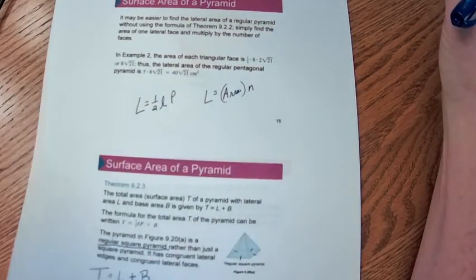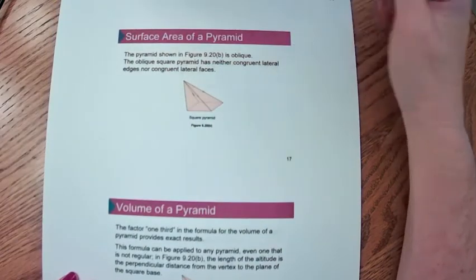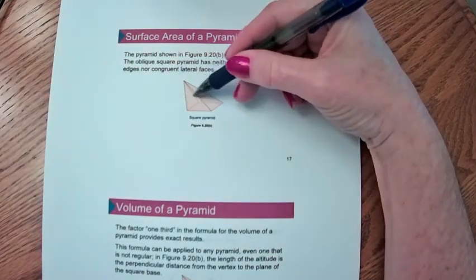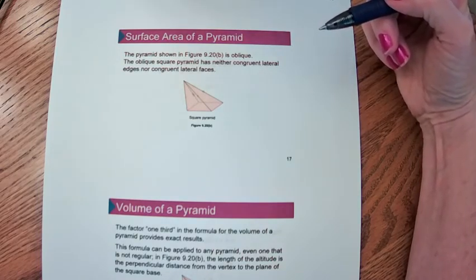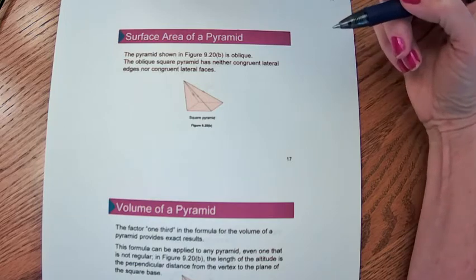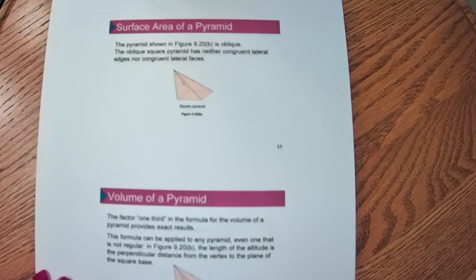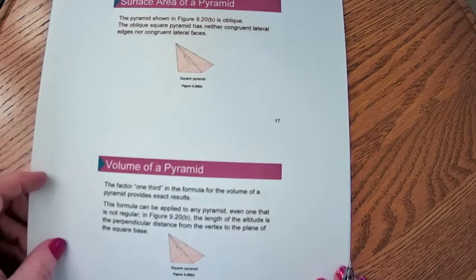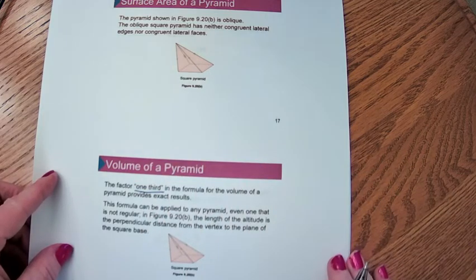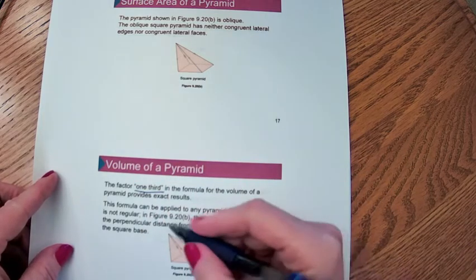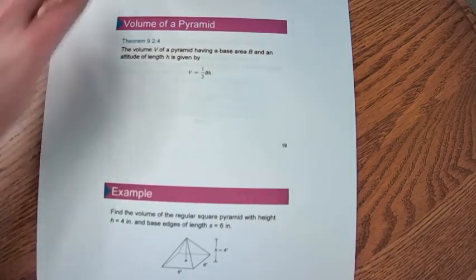But even if you have an oblique pyramid, where obviously all the faces are not congruent, we can still use our equation to find the volume of a pyramid. The volume of a pyramid is 1/3. We're going to use that 1/3 in our formula. But we'll need to know the altitude or the height.